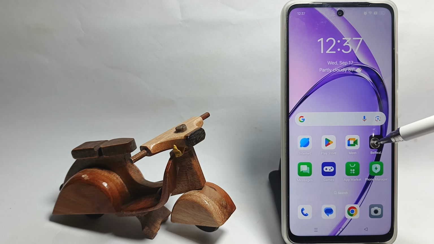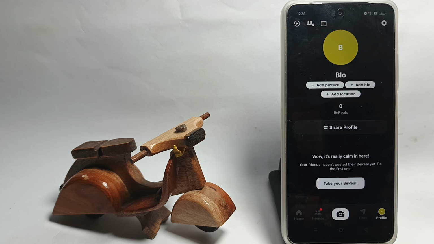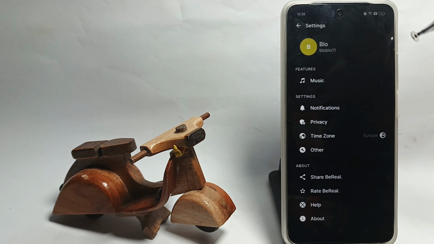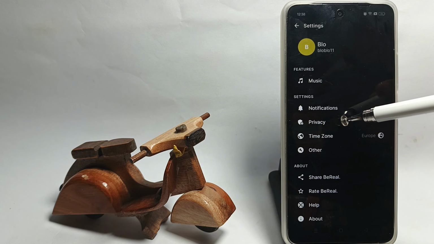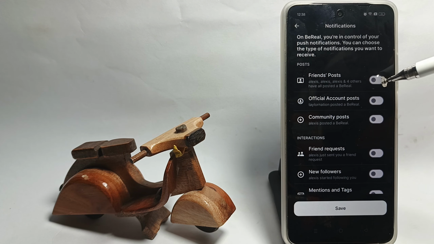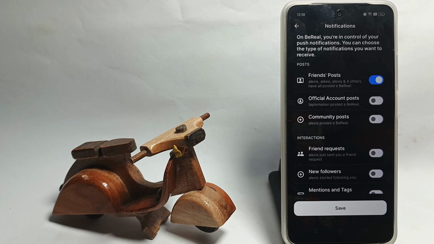Firstly, open the BeReal app on your Android device. This is the initial screen of the BeReal app. Next, tap the settings icon at the top right. And it appears like this. Tap the Notification menu, and tap Friends Post. So that's it, the tutorial on how to turn on Friends Post Notification on the BeReal app.